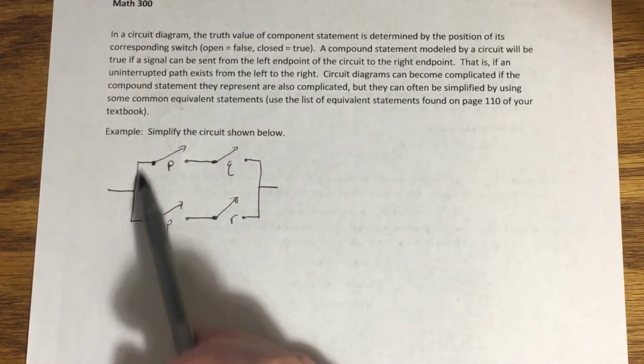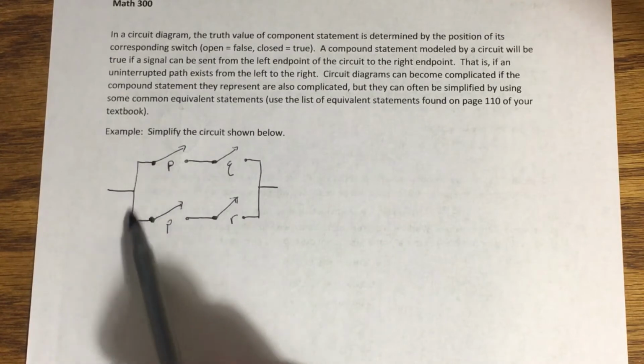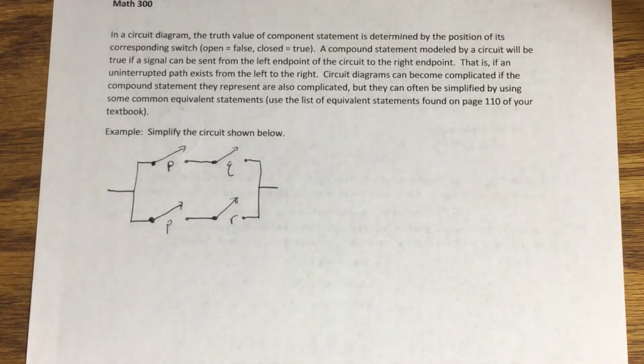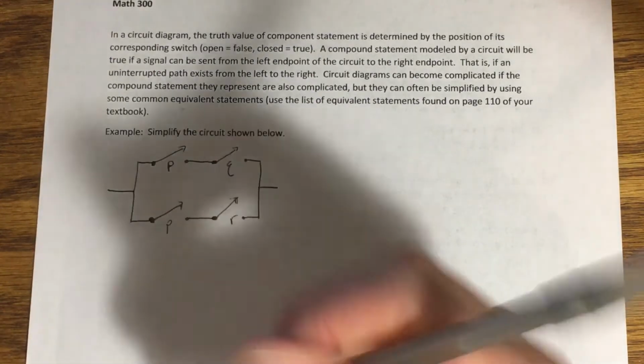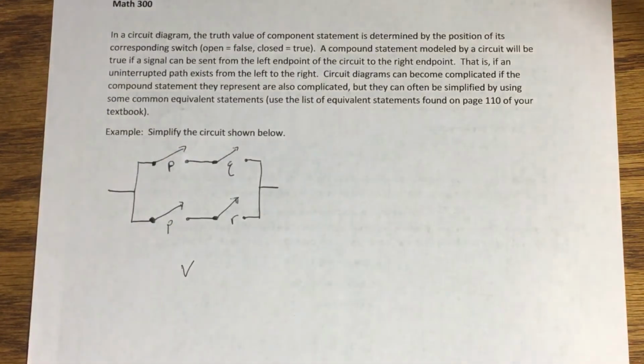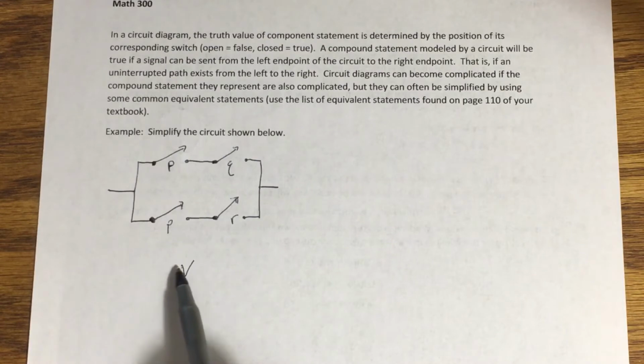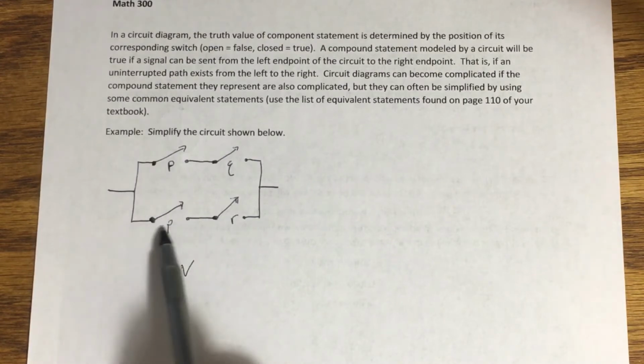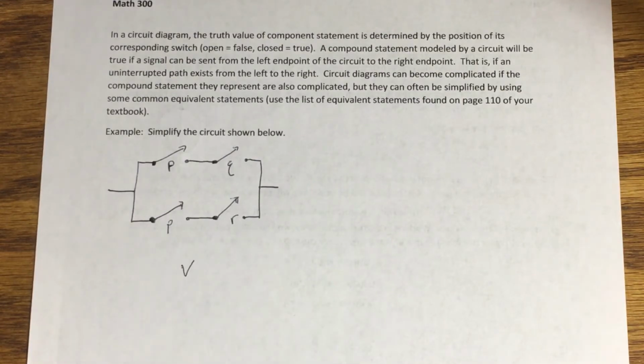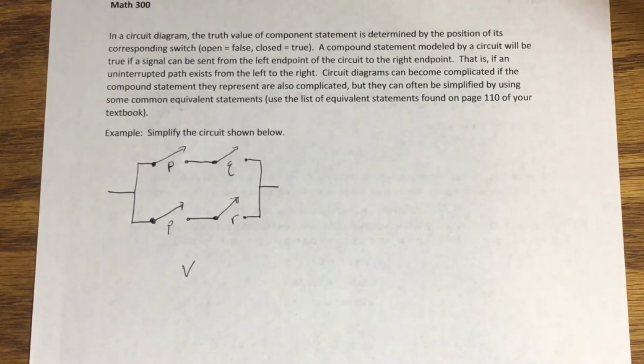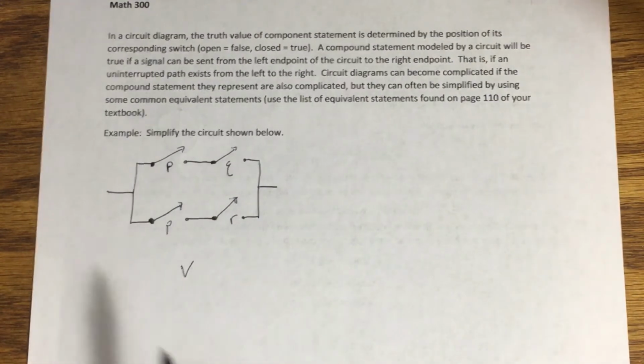Notice that there's a parallel circuit because it splits into two paths right here. So that tells me that there's going to be a conjunction or a disjunction somewhere. Okay? The top path is going to be the first component statement in my disjunction. The bottom path will be the second statement in my disjunction. So what is the top path though?